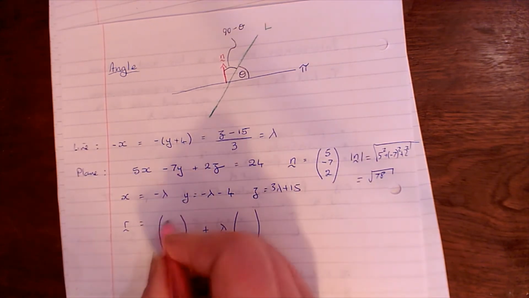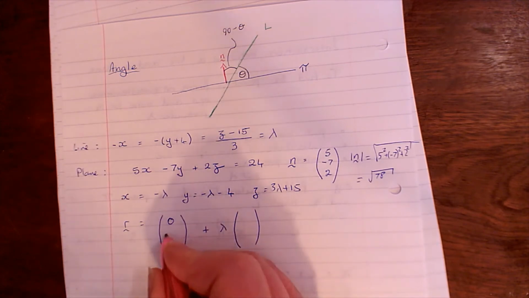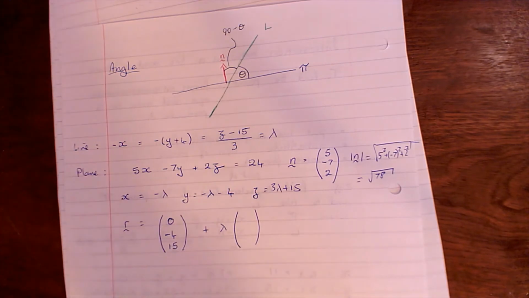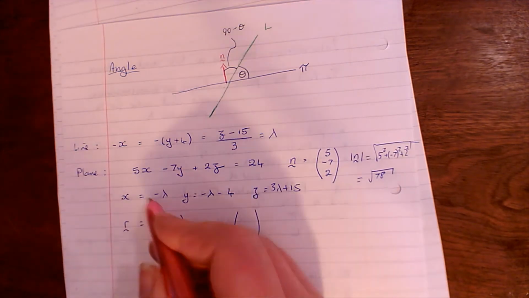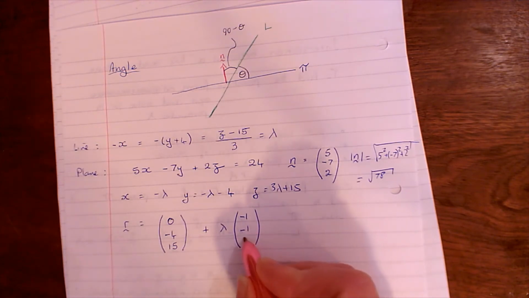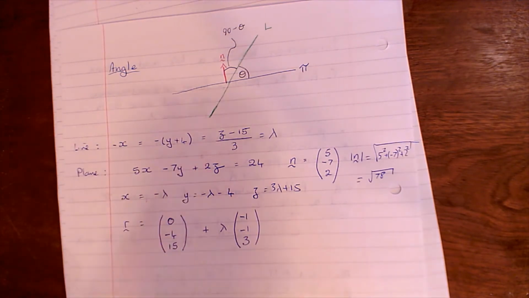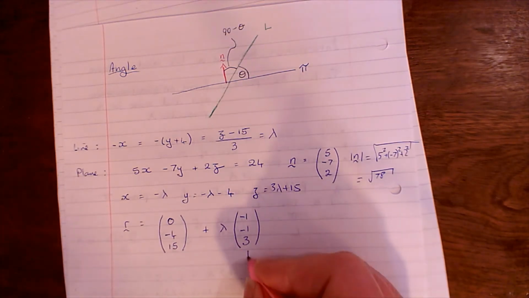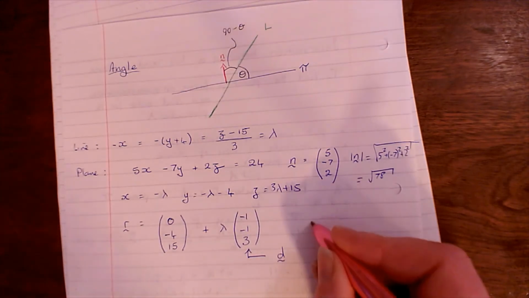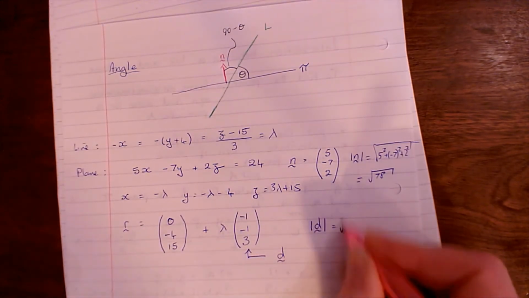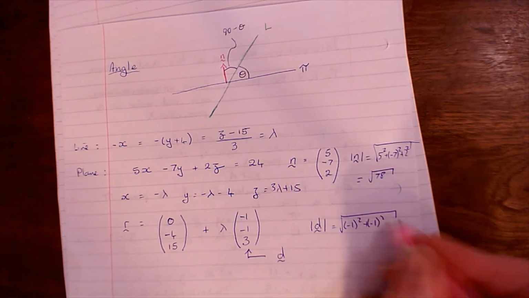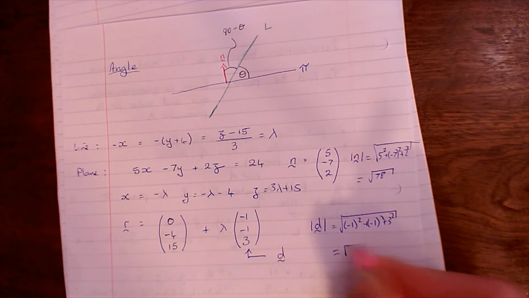So here the x coordinate of the point is 0, y coordinate is minus 4, z coordinate is 15, and the direction vector minus 1 times lambda, minus 1 times lambda, 3 times lambda. But you could have got that directly from there if you wanted, but this is your direction vector. And the magnitude of d is just the square root of minus 1 squared plus minus 1 squared plus 3 squared, which equals root 11.